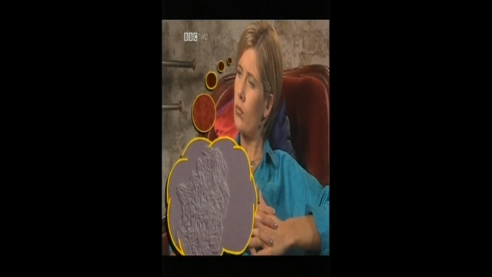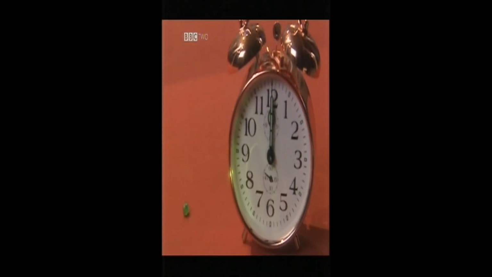Bacteria multiply by splitting in two. You start with just one, then it splits into two. Each of these in turn divides into two, and then two again. The numbers grow very rapidly. So just how quickly do they multiply? Imagine we started with one bacterium. After 20 minutes, it divides into two. After 40 minutes, there are 4 bacteria.